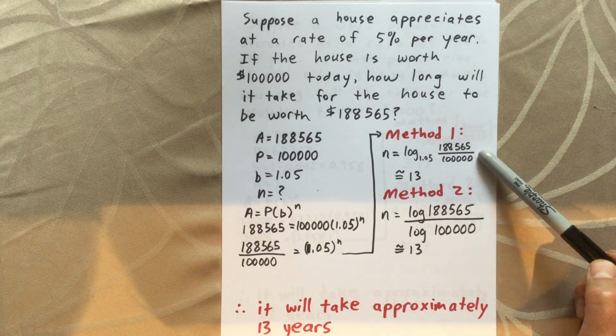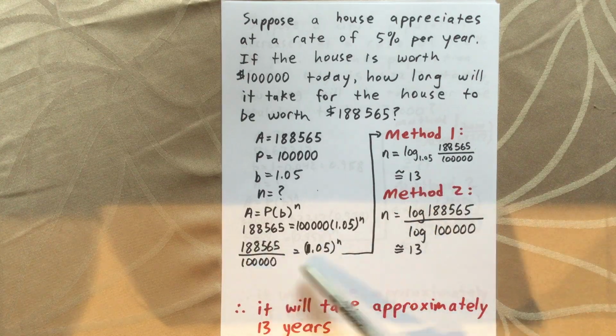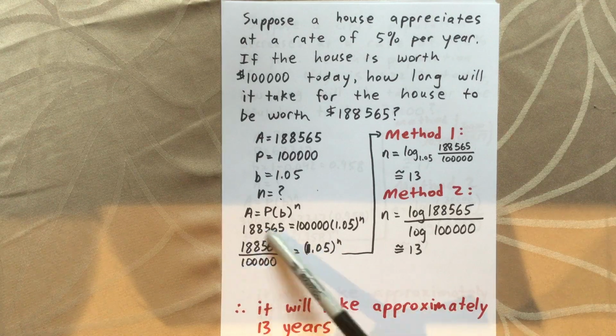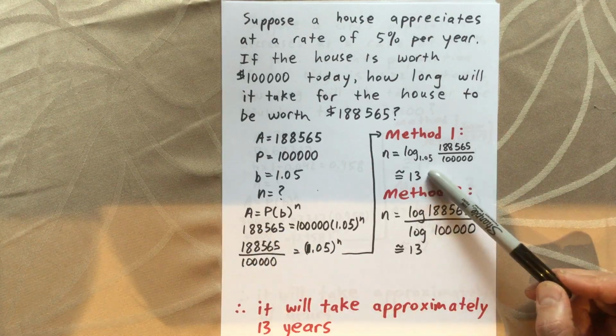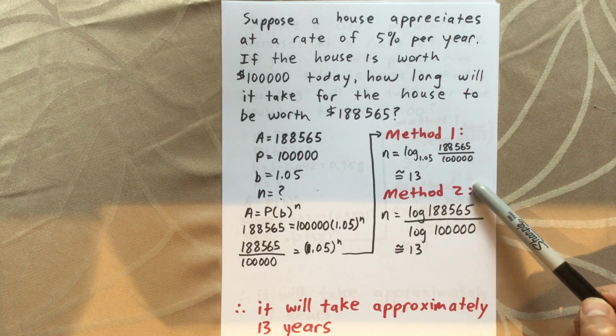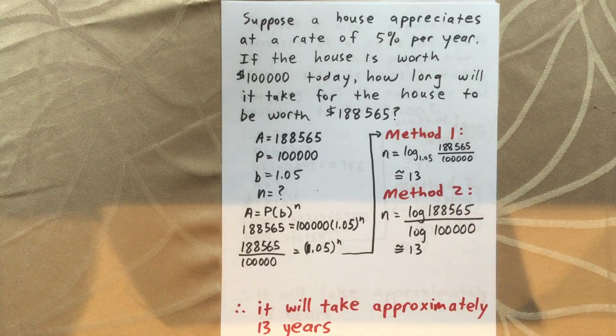Method 1 is if you have a calculator that's pretty good. This statement means that N is log base 1.05 of this quantity. And if you have a really good calculator, that's approximately 13. Method 2 is used if you don't have a calculator that can handle log base 1.05.